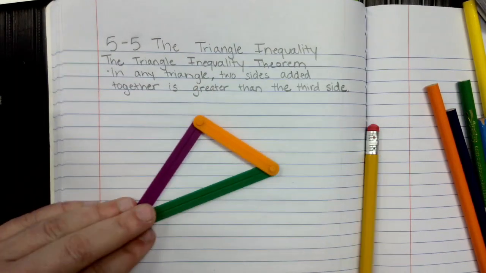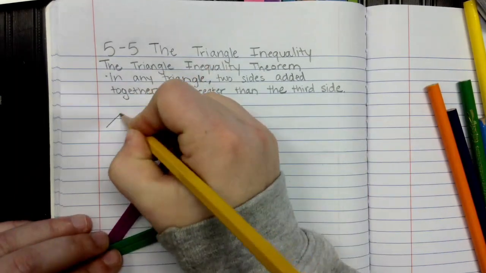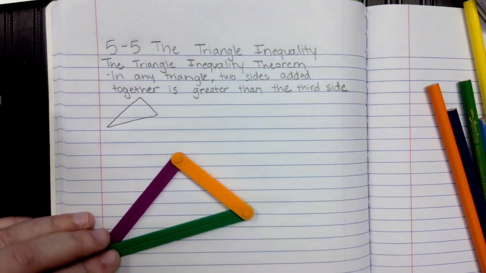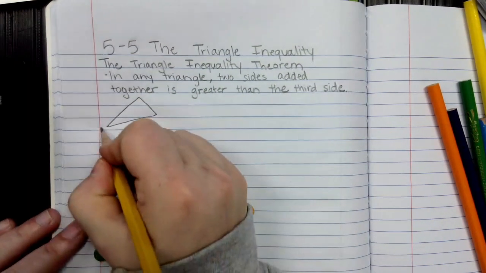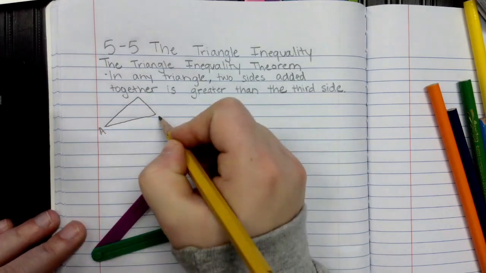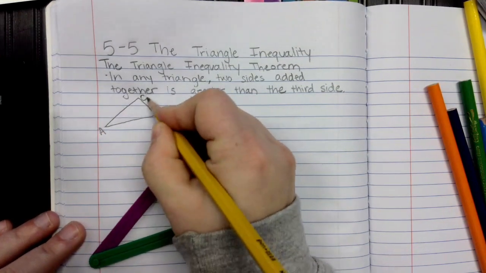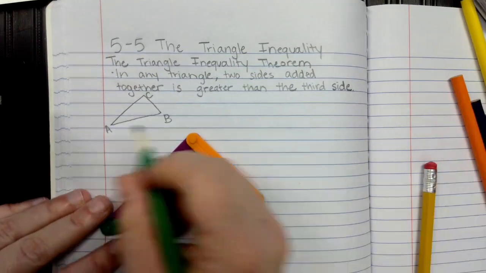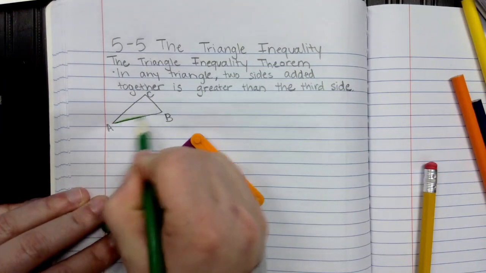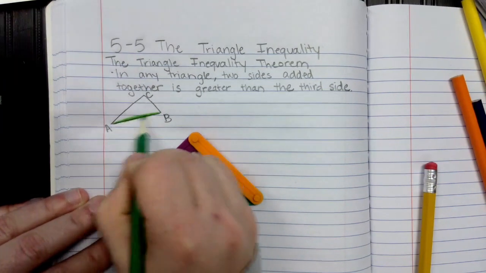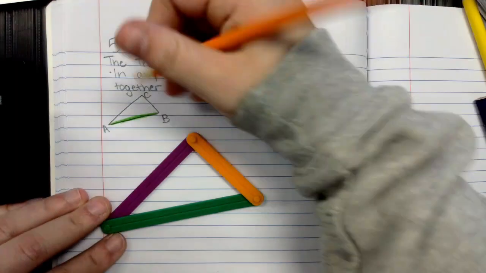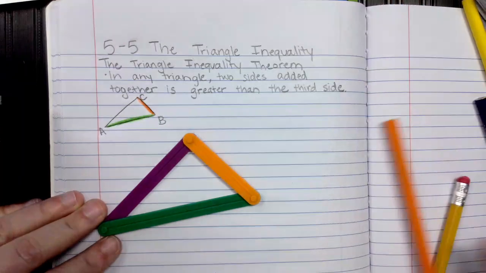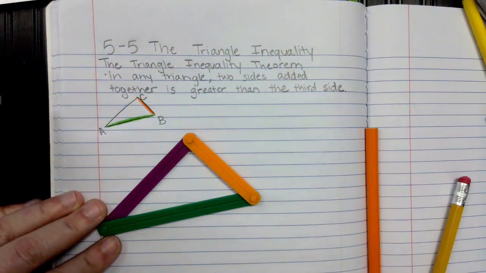Okay, so we're going to use this one as an example. I'm going to draw this over here. So I'm going to have this triangle. I'm going to call this A, B, and C. And I'm going to color code it just so it looks exactly like this. So AB is going to be my green. BC is going to be my orange. And AC is going to be my purple.